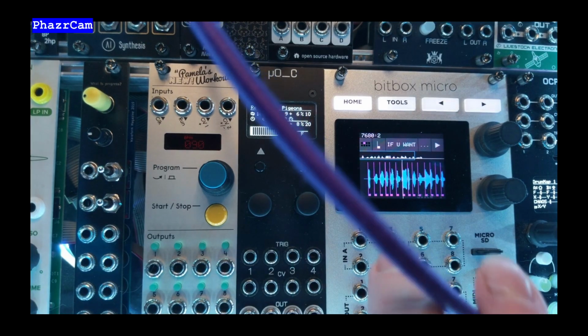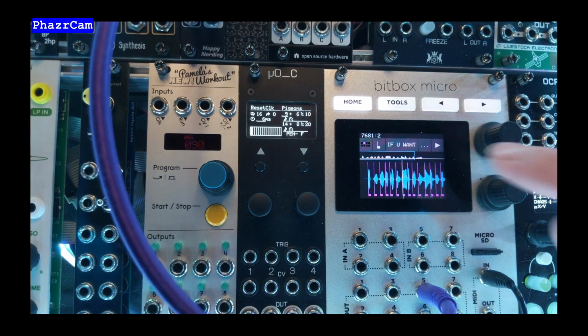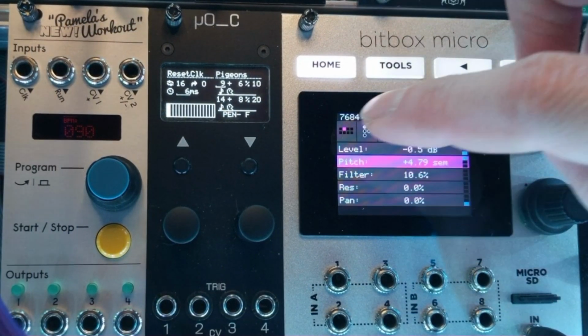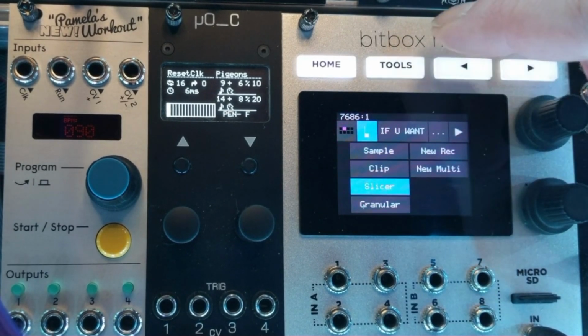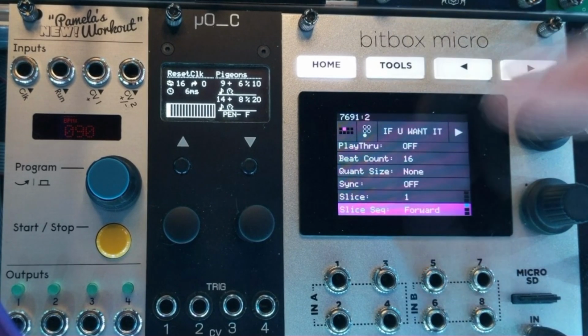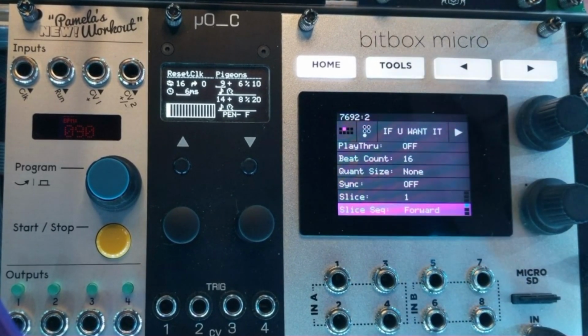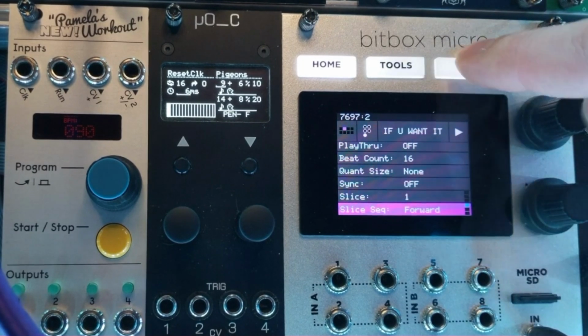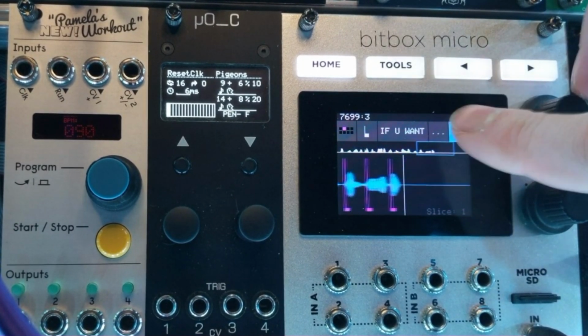It's a vocal sample that I've prepared, that I recorded in. And the way the Bitbox sequencer works in slicer mode, so it's a slicer mode pad, and slice sequence is set to forward. Every time you trigger it, it jumps to the next slice, but it can only go forward, or it can go backwards, or it can be random, but you can't reset it. It only goes forwards.